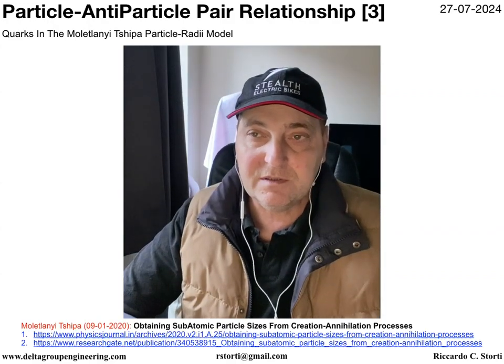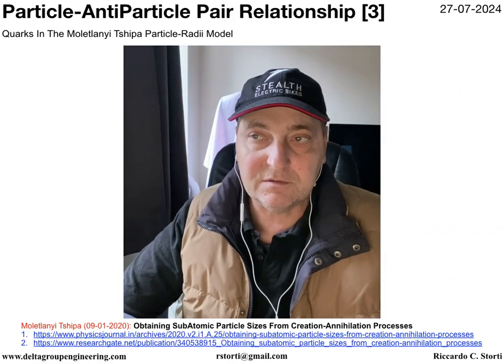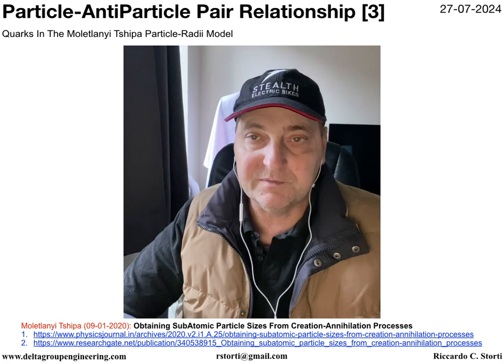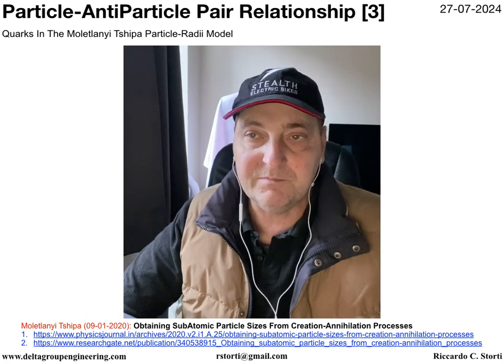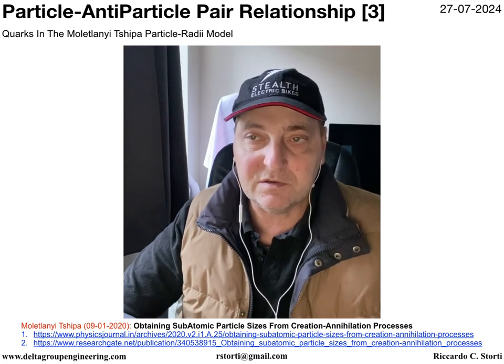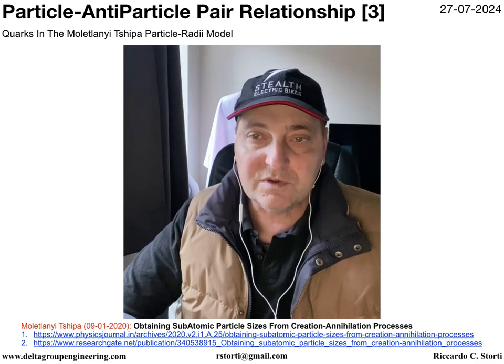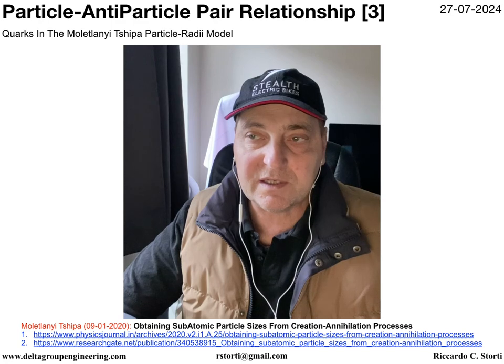G'day viewers. In this episode we're going to take the particle-antiparticle pair representation developed by Tshipa to a new level and imbue it with capabilities that Tshipa did not envisage. We're going to align Tshipa's model with the electrogravity-magnetic construct, thereby deriving important quark information. En route, we shall establish three significant quark characteristics.